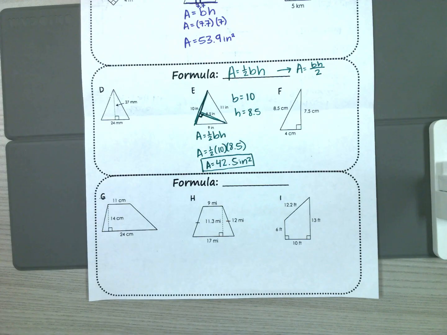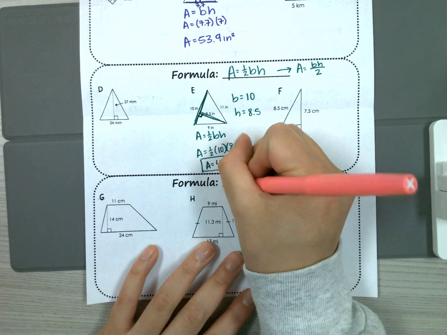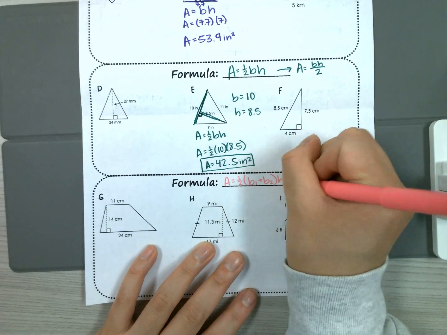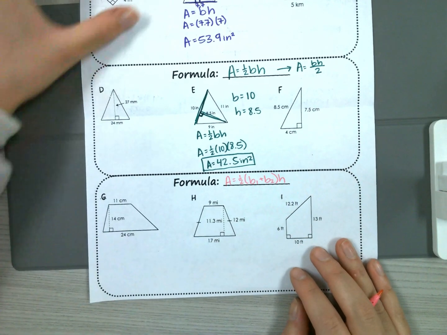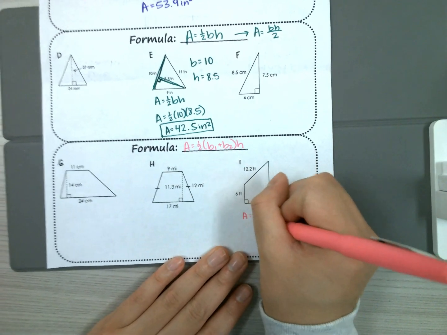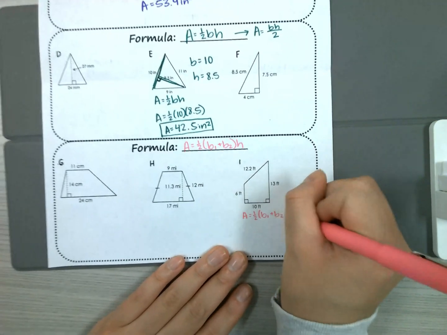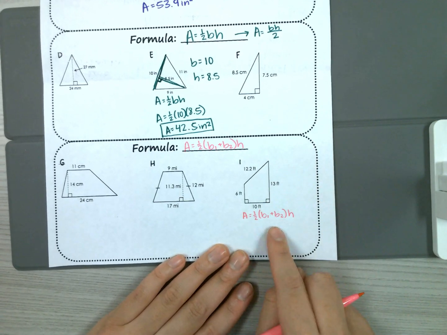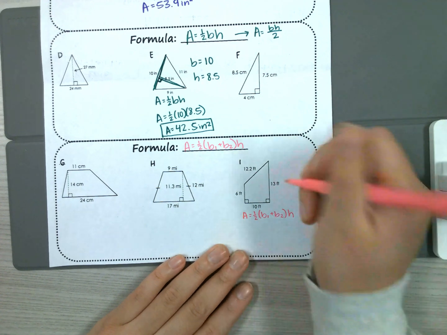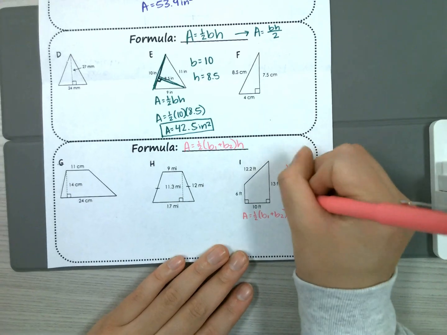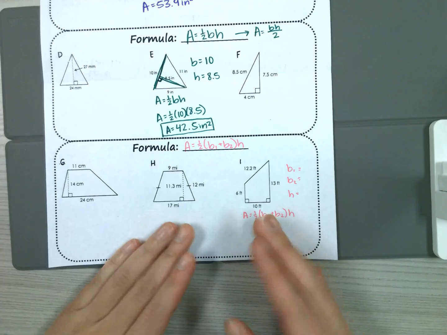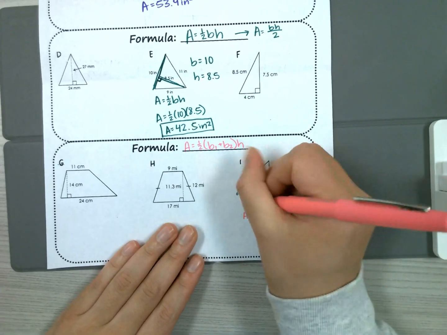Our trapezoid formula, again, is A equals 1/2 base 1 plus base 2 times H. I'm going to do I with you. We start always by writing down our formula. And just by looking at my formula, I know that I will need a base 1, a base 2, and a height to find the area. So I need a B1, a B2, and an H. Always look for where the lines meet at 90 degrees. This is where you will find your bases and your heights.